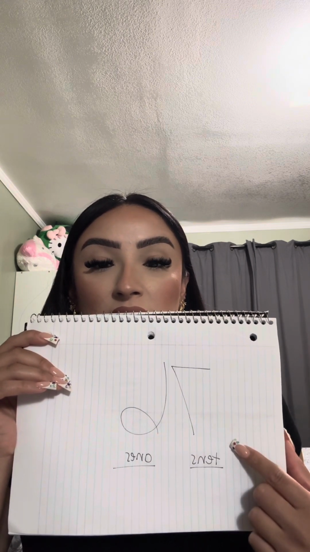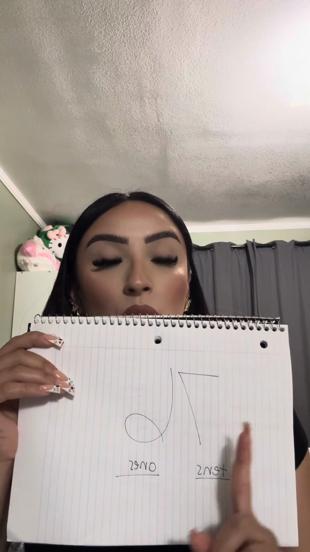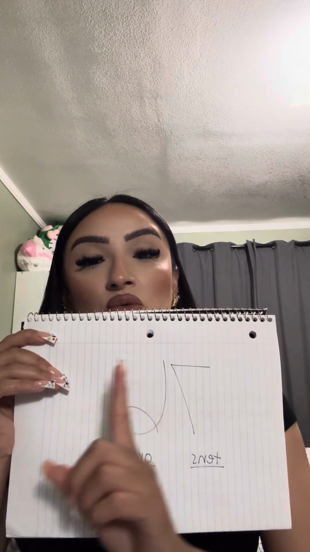For example, if this was 74, we would have to change this number to a 7 in our tens place and our ones place to a 0, because 74 is closer to 70 than it is to 80.